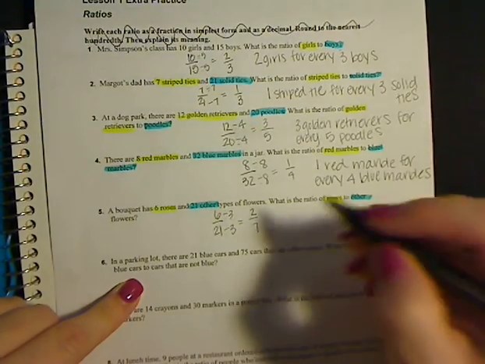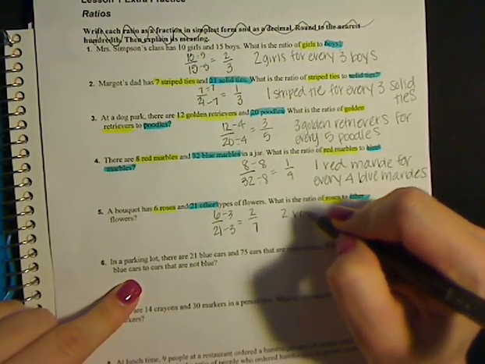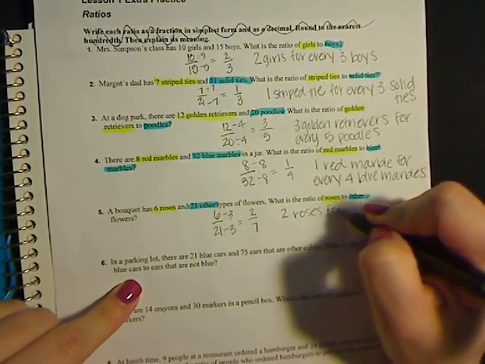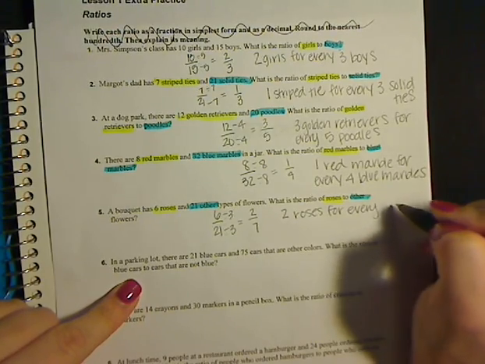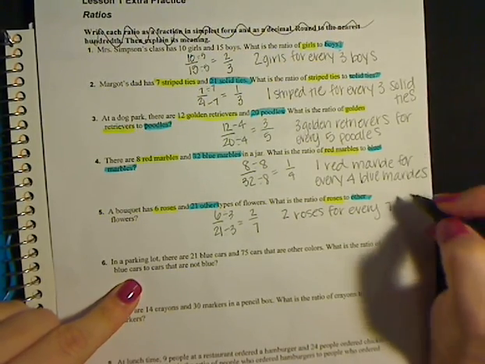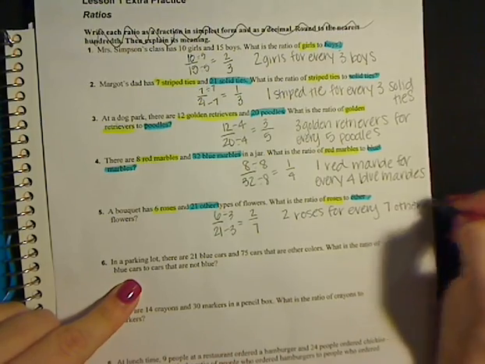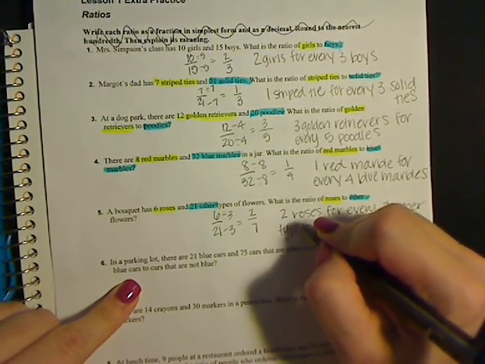That's my simplified ratio, so that means that there are 2 roses for every 7 other types of flowers.